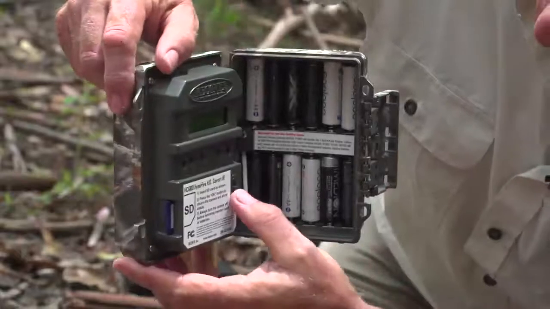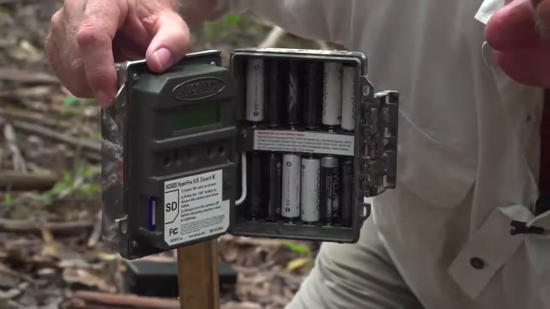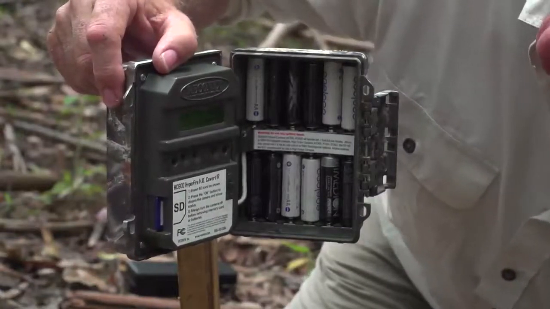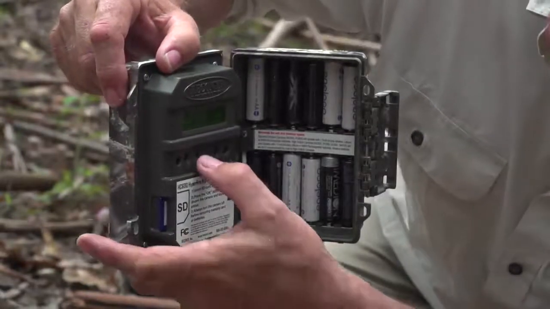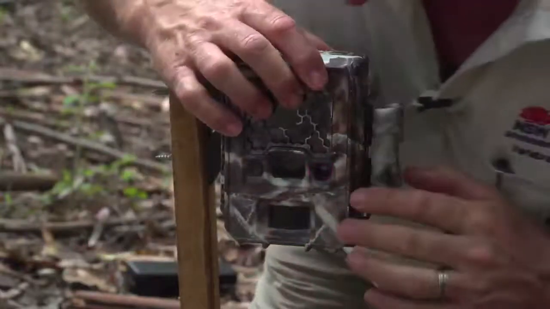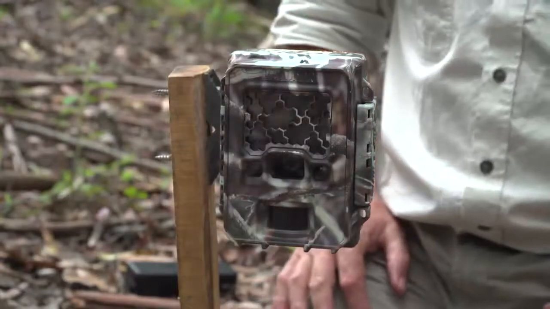So I'm just going to turn the walk test function on, and what this does is it doesn't take any photographs, it'll just trigger the PIR to make sure that the animal walking past is in the right location. Now that will flash when I turn it on.